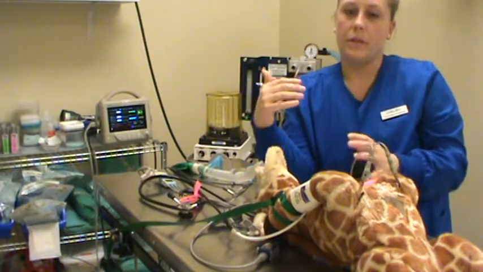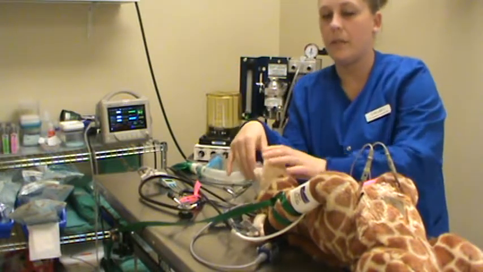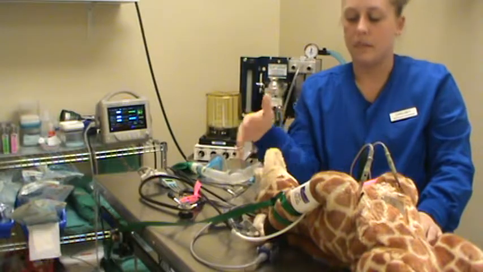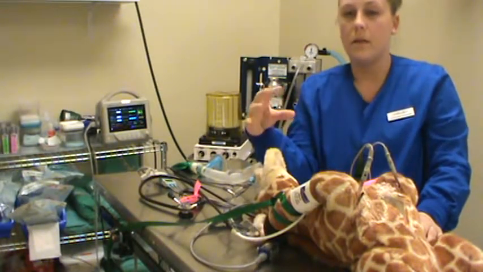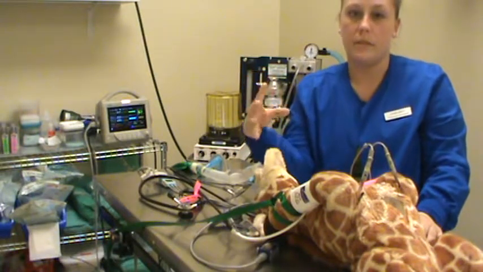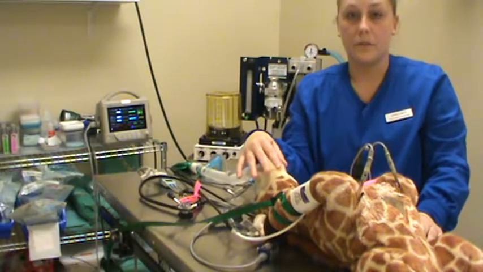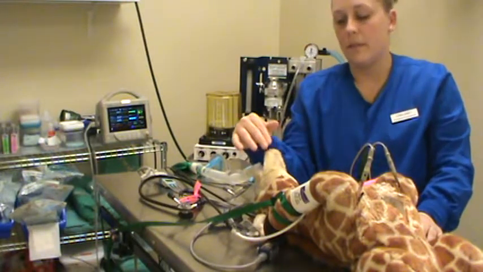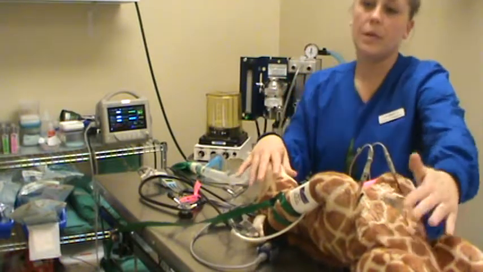Last one here, we're going to look at the patient and assess the respiratory pattern. If their breathing has gotten really rapid and the pattern is just fast, fast, fast, fast, they're panting, that is a sign that they're too light. So that patient needs to be turned up a little bit. So that was stage 3, plane 2.